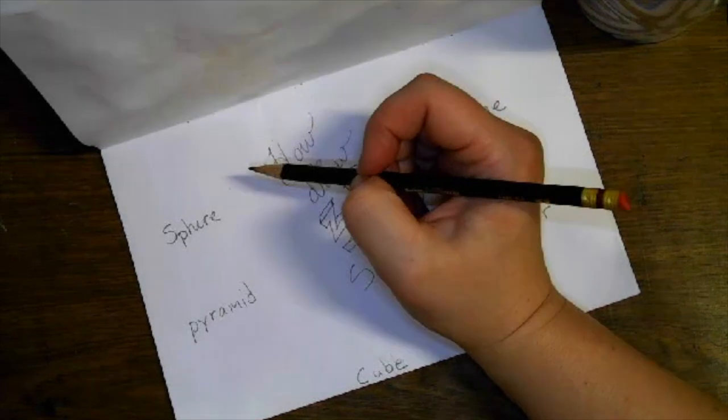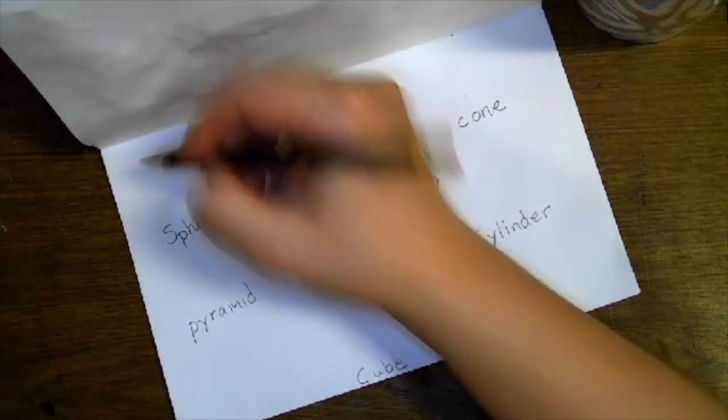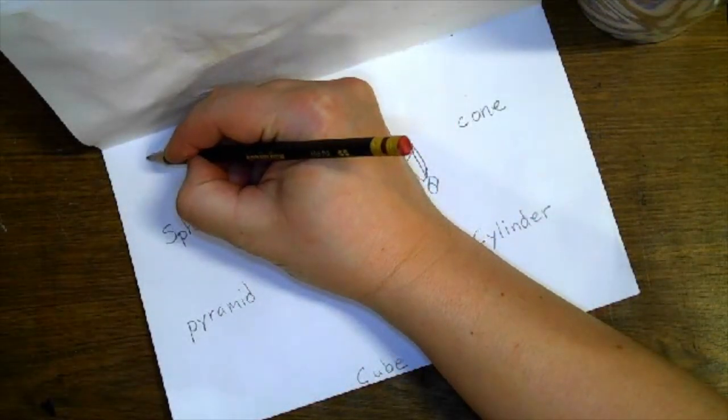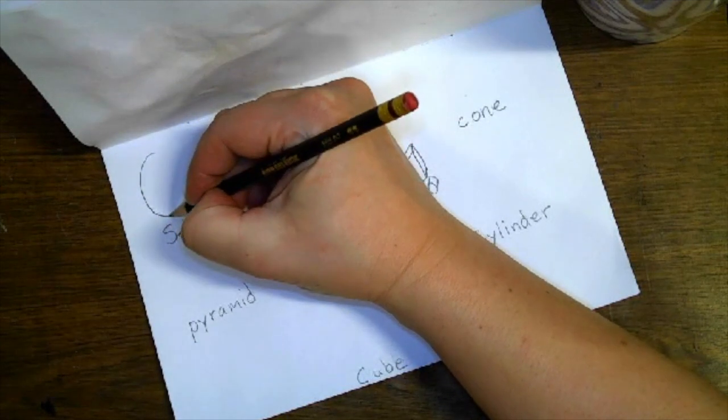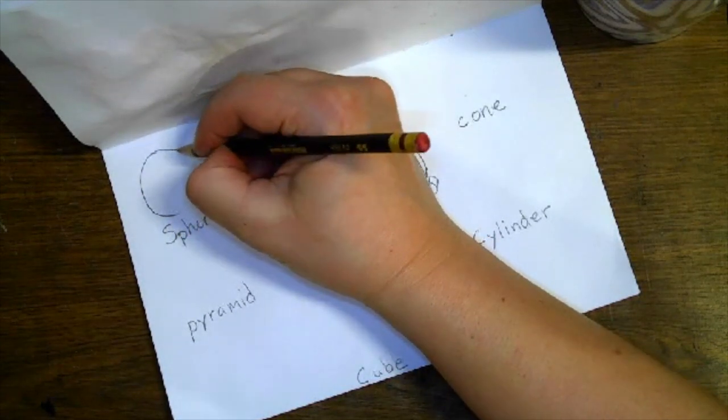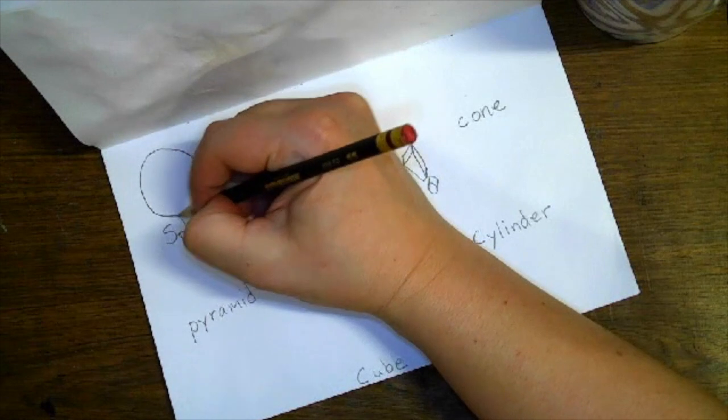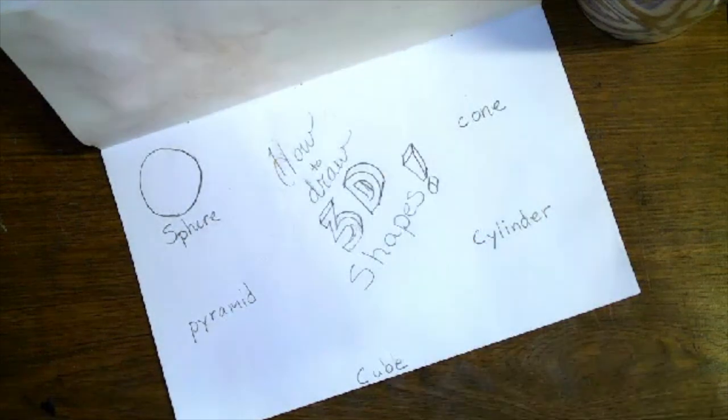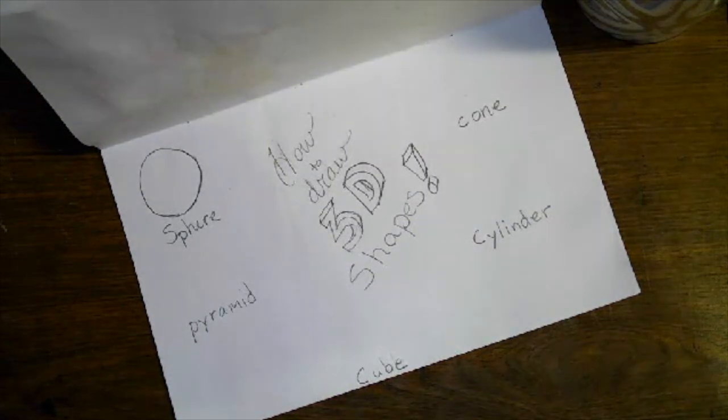Okay, let's begin with the sphere. As we begin drawing a sphere, it's actually pretty simple to begin with because it's so rounded that all you really need to do is draw a circle. As you draw that circle, try to make it about the size of a quarter, not quite too big, but not too small either. Here's my quarter. It's a little bigger than a quarter.